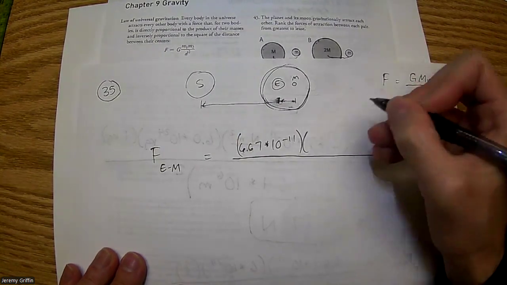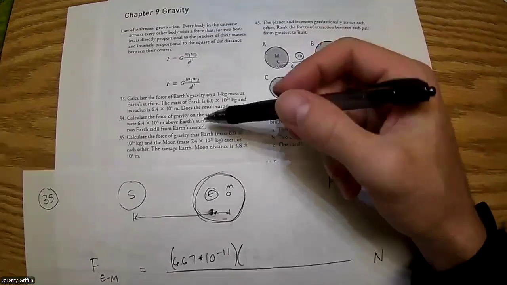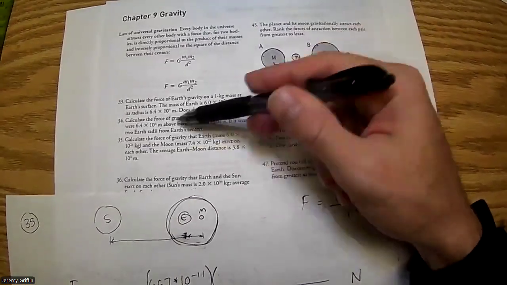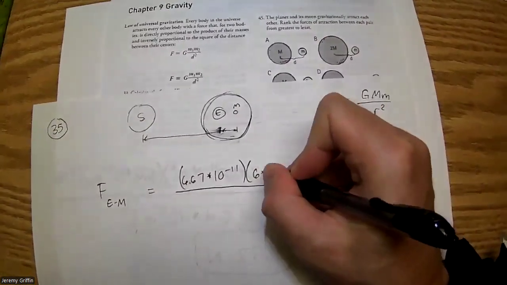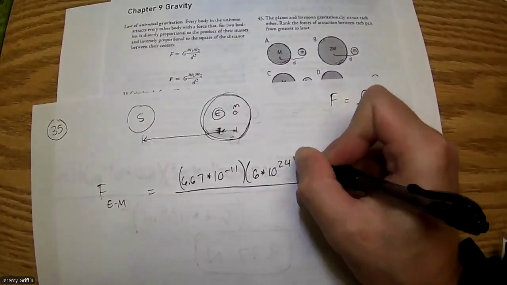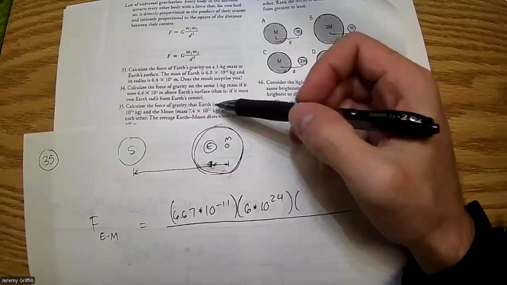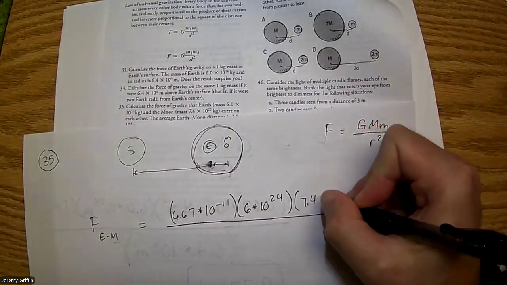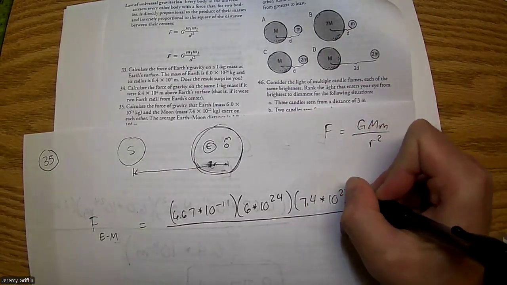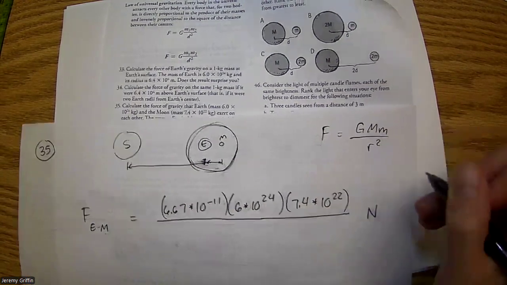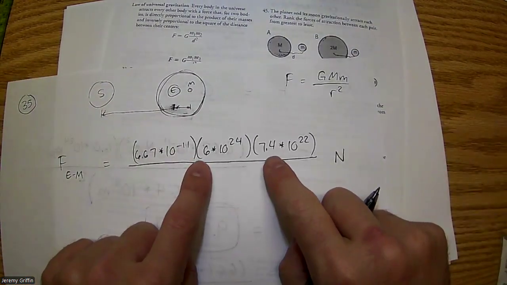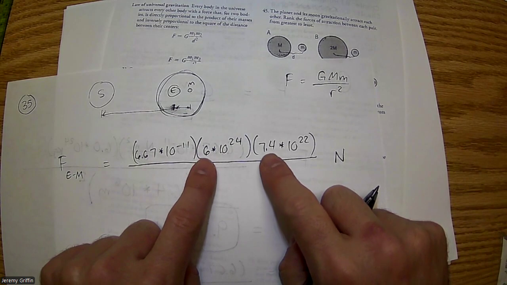Mass of the Earth. What do they say for mass of the Earth? 6 times 10 to the 24 kilograms. The mass of the moon is 7.4 times 10 to the 22 kilograms. All right, guys, pause right here. You guys see 6 versus 7? Guys, 6 and 7 are almost the same number, right?